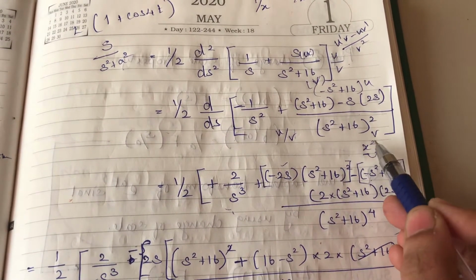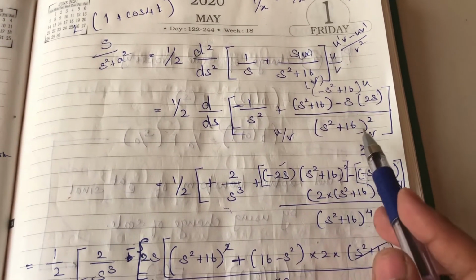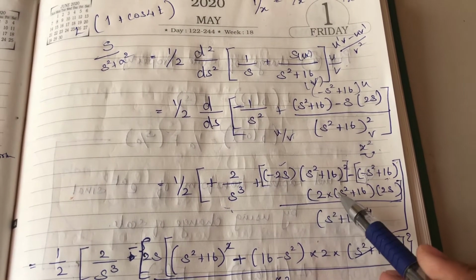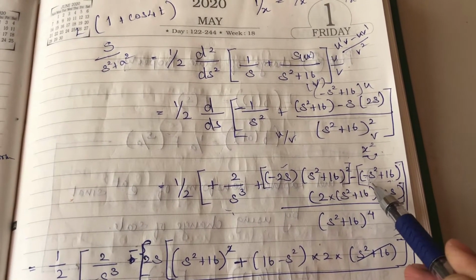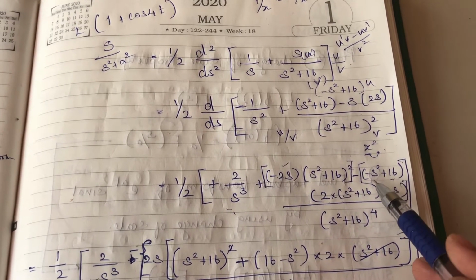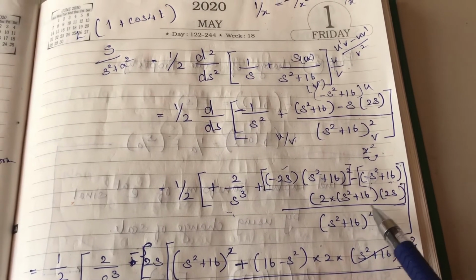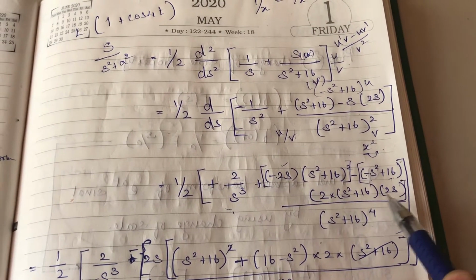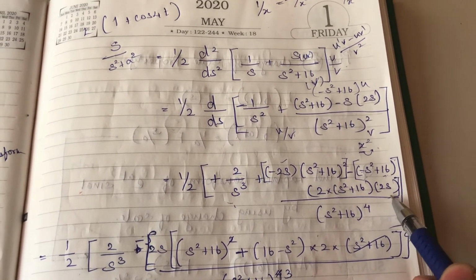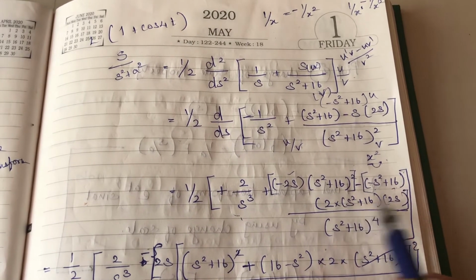Power before, power minus 1, and then differentiate the base. So you can see here I just bring the power before 2 and then this is the base. So base power minus 1 because 2 minus 1 is 1. So 1. Power brought before and power minus 1 done. Then the base needs to be differentiated. Base is what? S square plus 16. So this will become 2s.